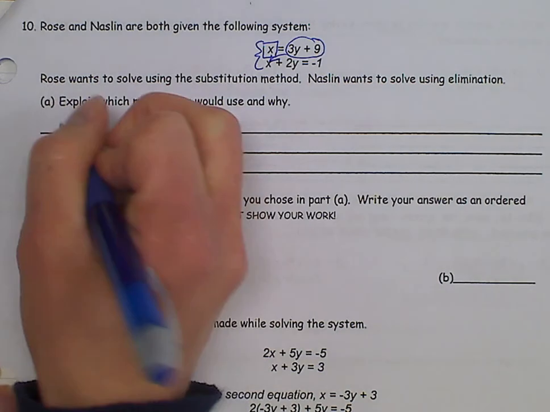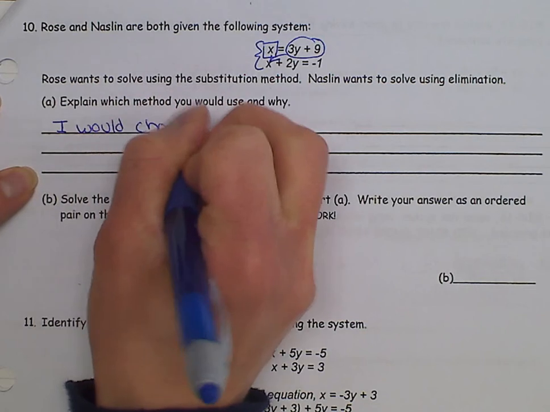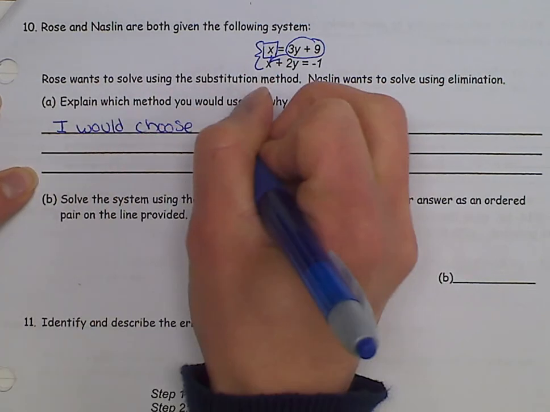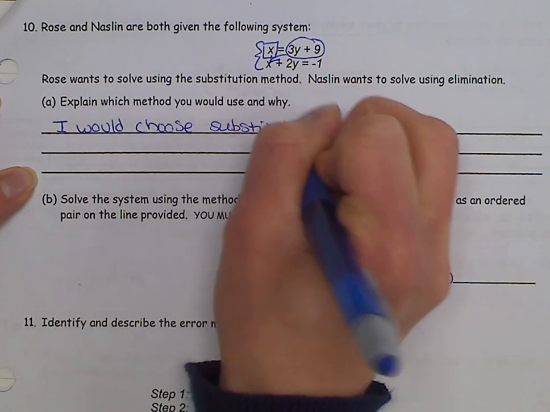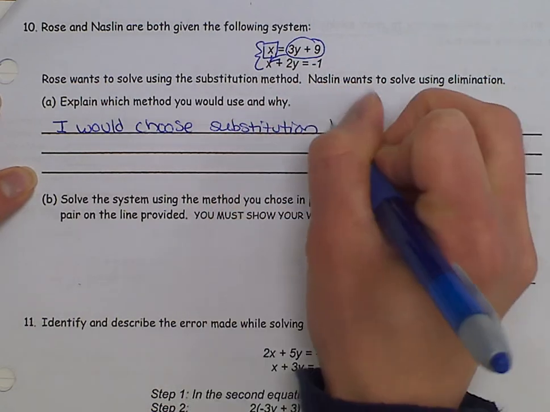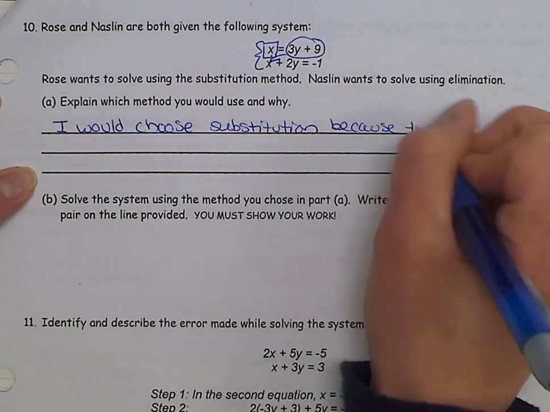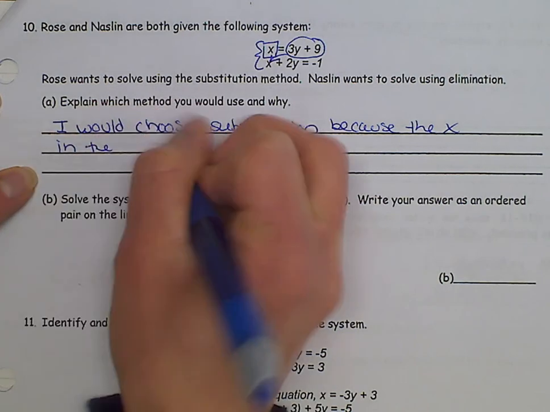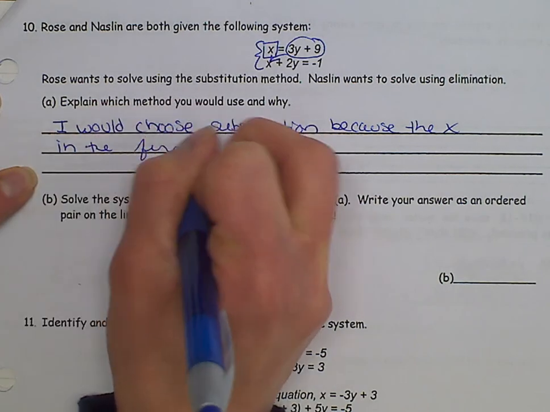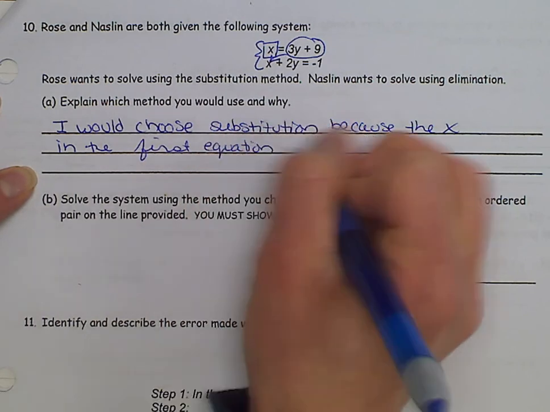I would choose substitution because the x in the first equation is isolated.